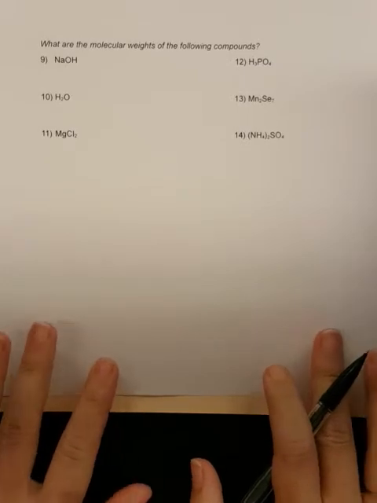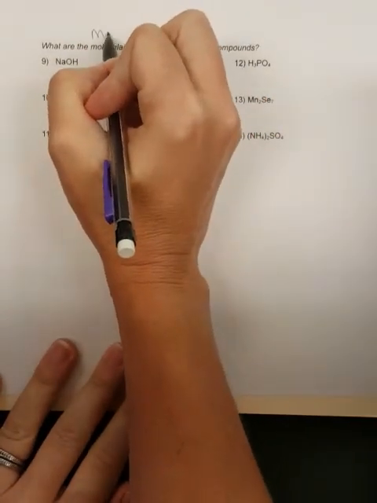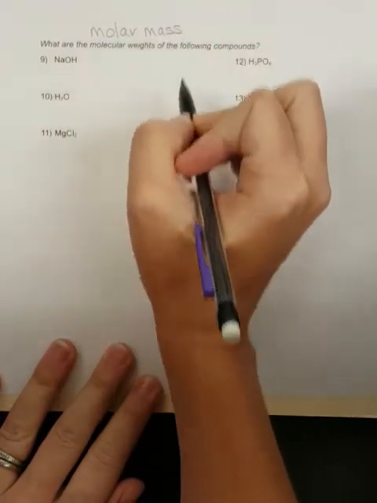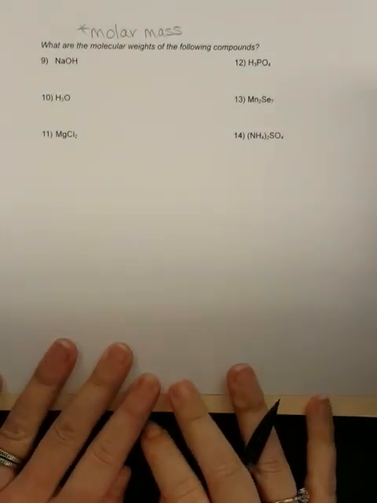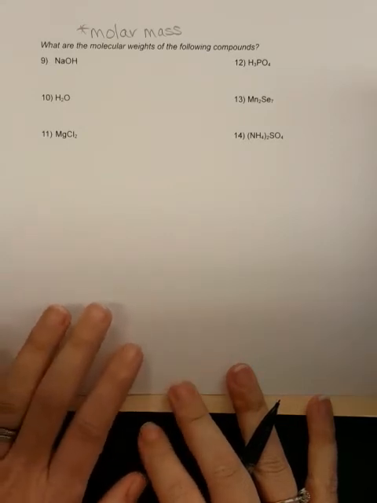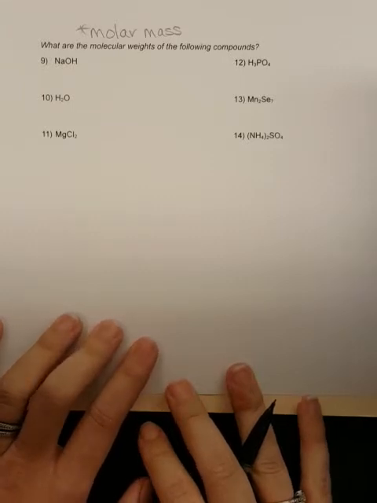Okay, in this video, I'm just going to do molecular weights. Molecular weight can also be referred to as molar mass, and molar mass is probably the most common terminology used. All right, so on number 9, we have sodium hydroxide, and we want to calculate its molar mass. So you're going to need a periodic table and a calculator.